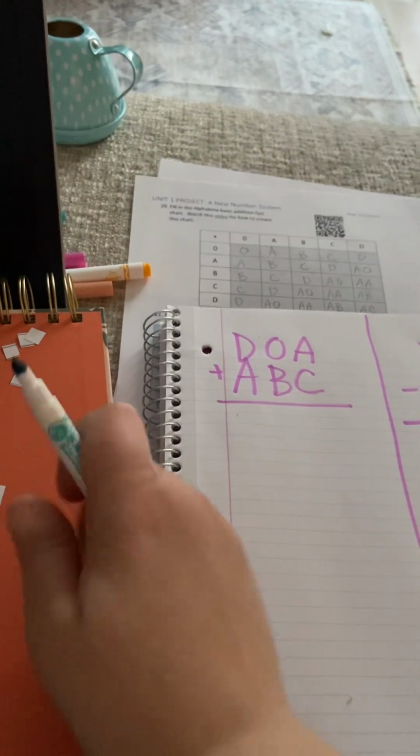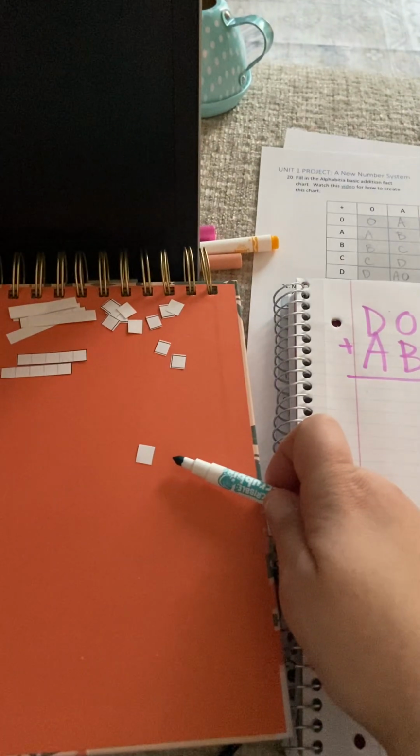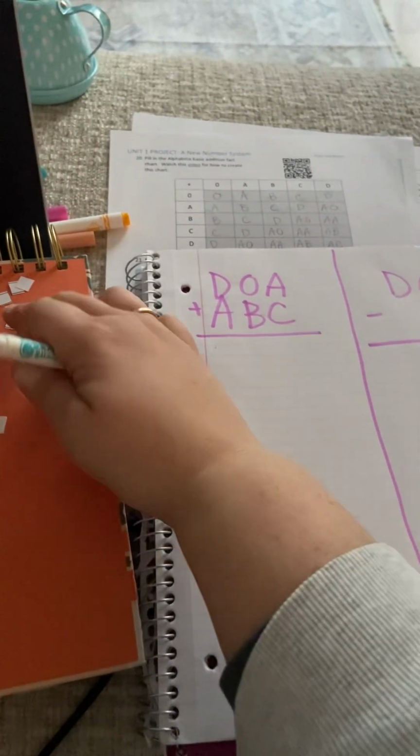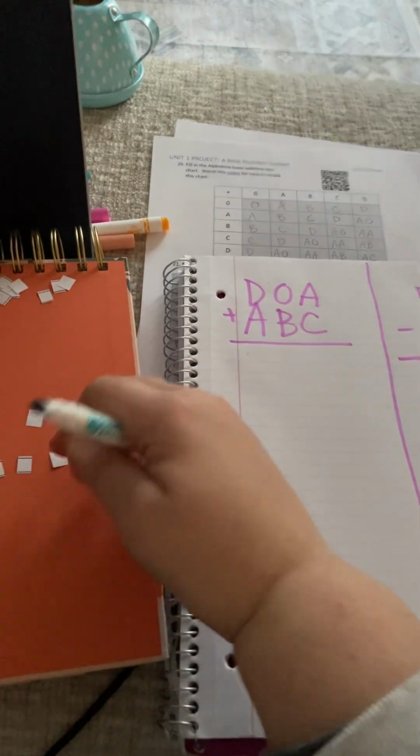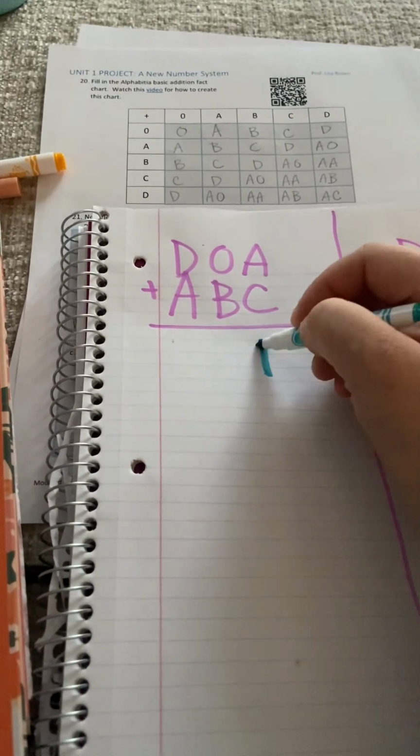We have A units. A units looks like this. Plus C units. C units looks like this. We add them together and we get D units. So A plus C is D.